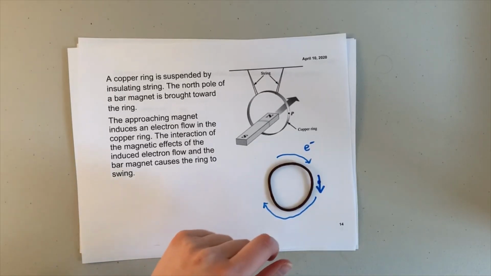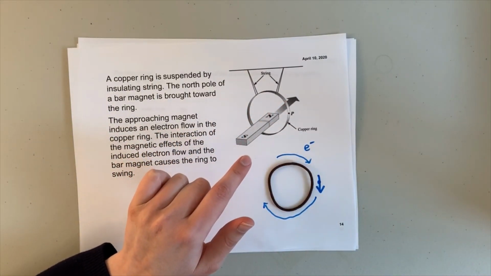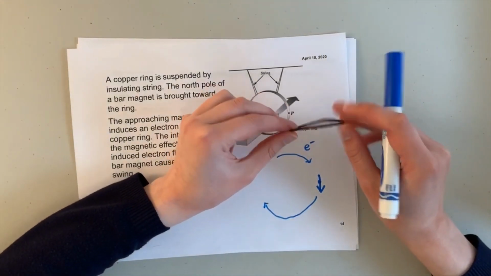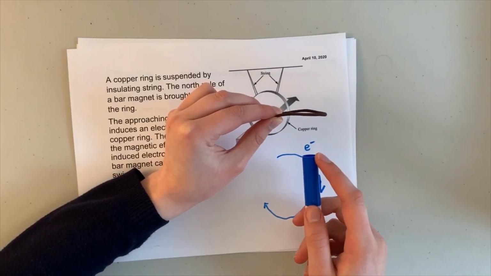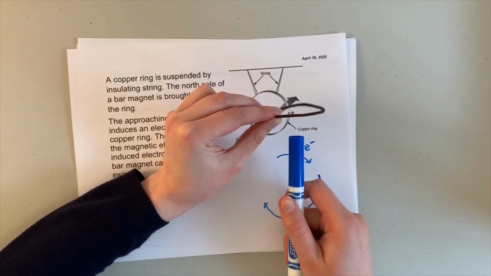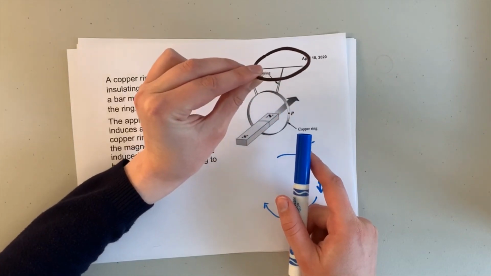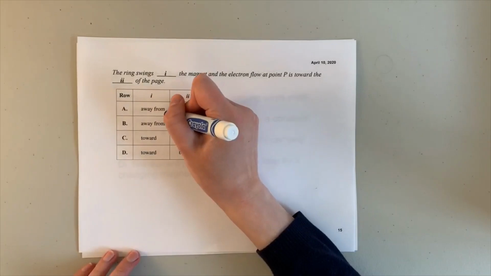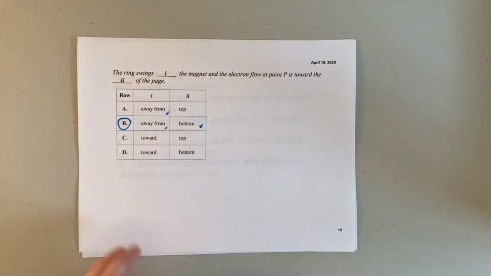Now, the other part of the question was, does the ring swing towards the magnet or away from it? Well, if I put it back up like this, this side of the ring is north, and this side of the bar magnet is north. You have a north pole approaching something else that's north. That means the ring is going to repel from the bar magnet, so it's going to swing away from it. So let's pick out the answer. It was away from, and then it was to the bottom of the page. So the answer there is B.